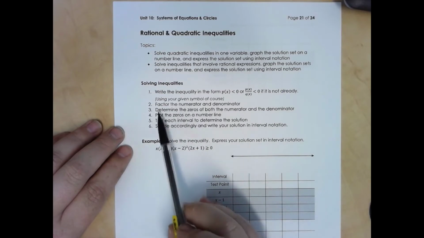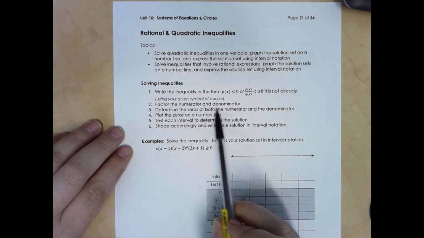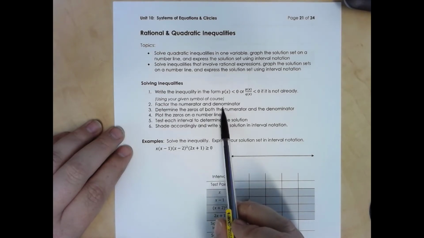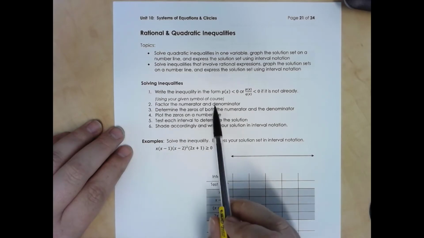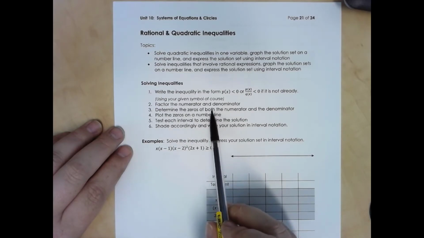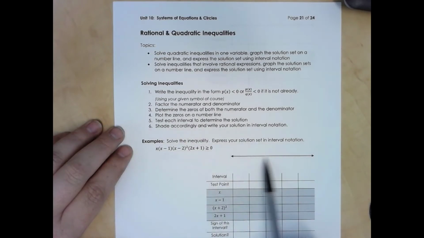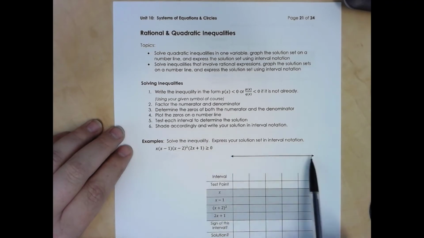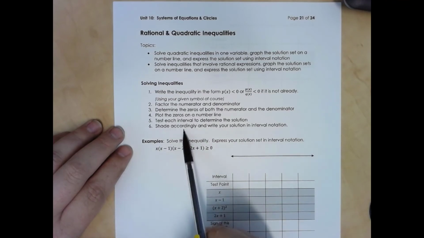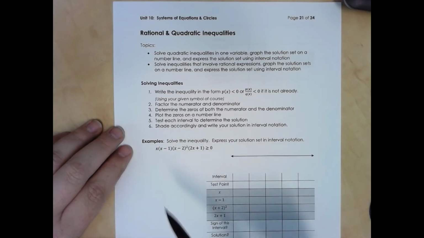Then we want to factor the numerator and the denominator completely so that we can find those zeros and those points that give us asymptotes. We determine the zeros, after we've factored, by just solving, and then we plot these zeros on our number line like I talked about a minute ago. Then we're going to test the intervals in between all those x values to see if they're positive or negative. We're going to shade our answer and then write our solution in interval notation.